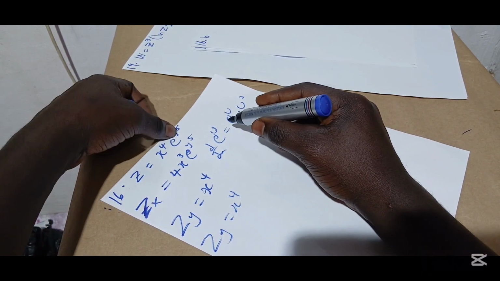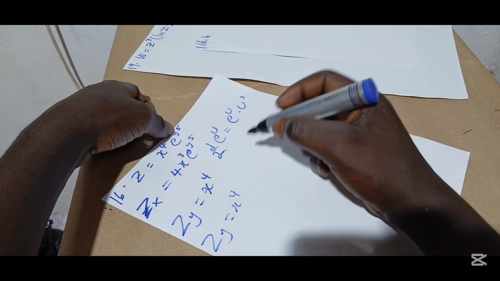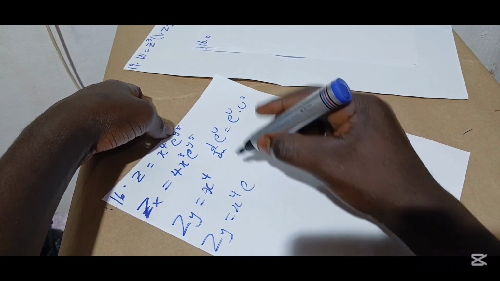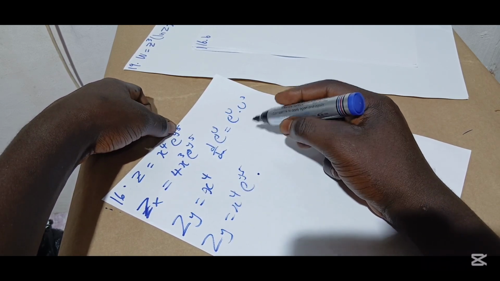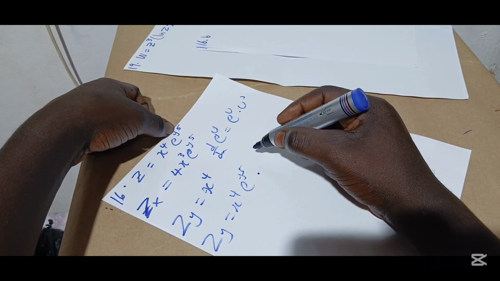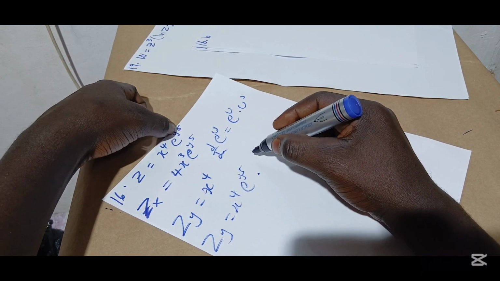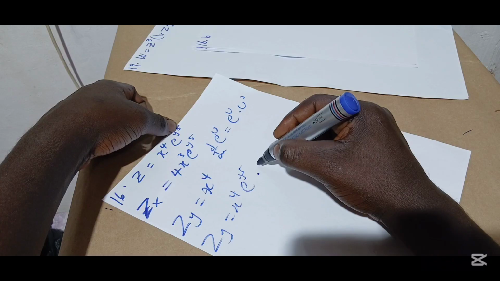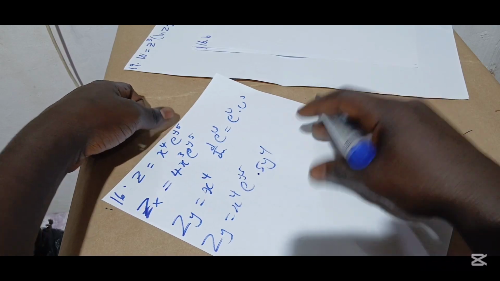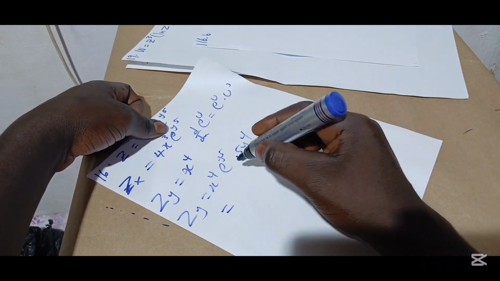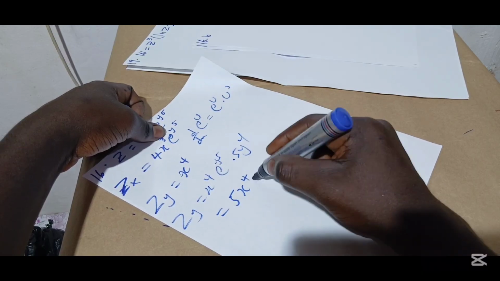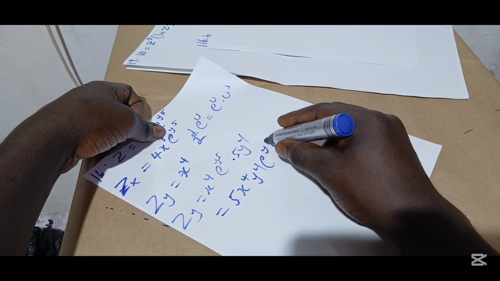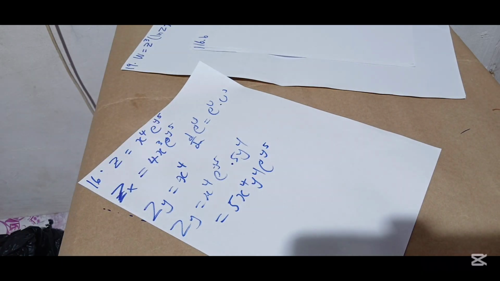So we are differentiating e to the power y to the power 5. So first of all, we write everything. Then secondly, we differentiate the power. So differentiating y to the power 5 gives us 5y to the power 4. So let's further simplify this. We are going to get 5x to the power 4, and then y to the power 4, then e to the power y to the power 5. So that's it for this problem.